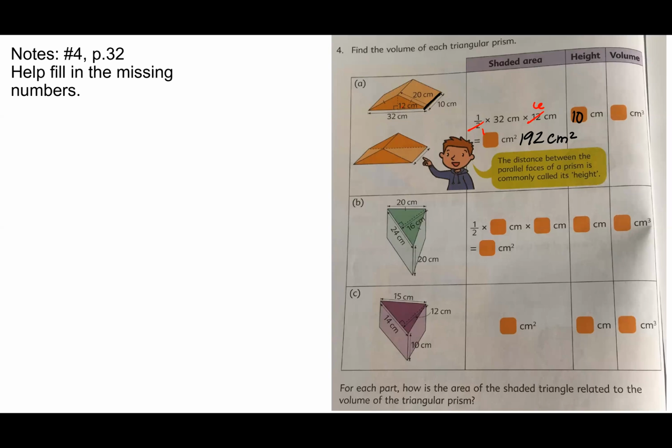All right, so what's the volume? This is a no math, easy mental math kind of thing. Remember, volume equals area times height. So what's the volume of this first triangular prism? Kala? 1,920. Yes, nice job. Okay. How about the next one?